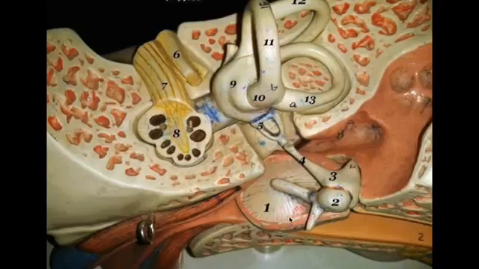So this is the last diagram for the ear, and as you can see, this part is the first part. It has 13 labelings in total, and this is the first labeling, that is 1. This is called the tympanic membrane. It is also called pars tensa.